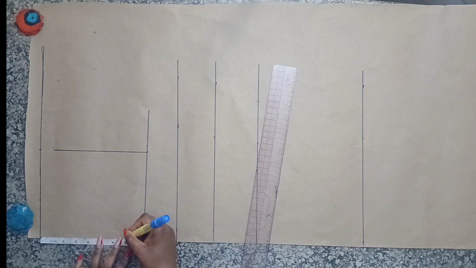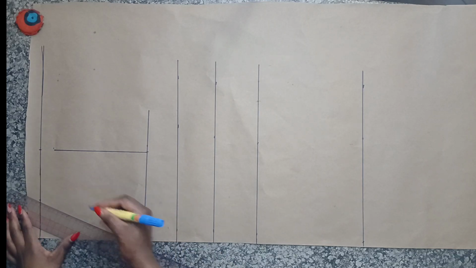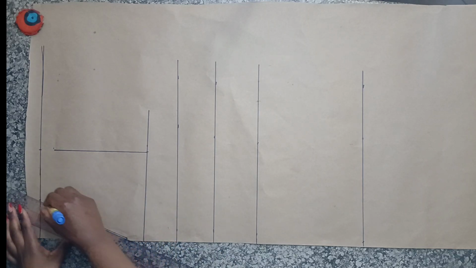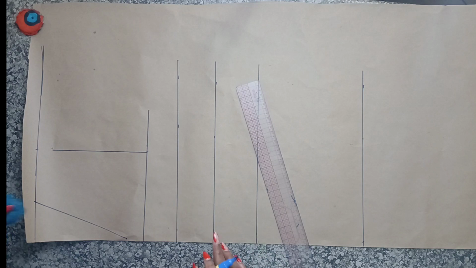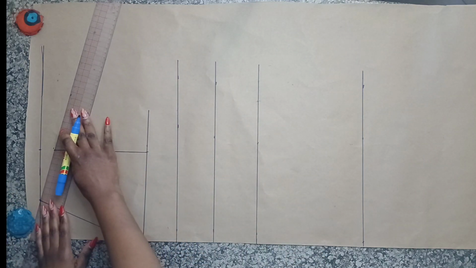So it depends on you, whatever measurement is fine, please go ahead. Then I'll connect from that neck width to the shoulder slope.